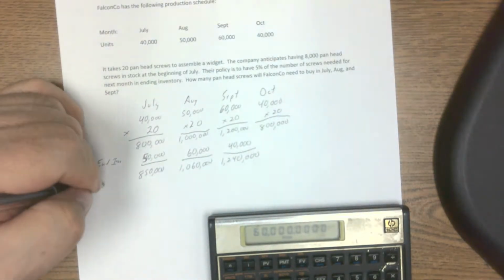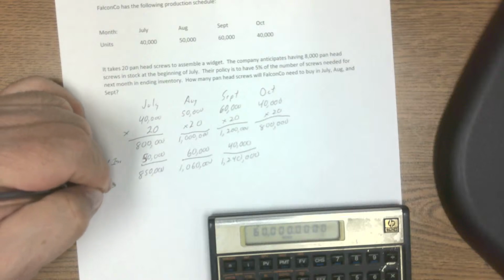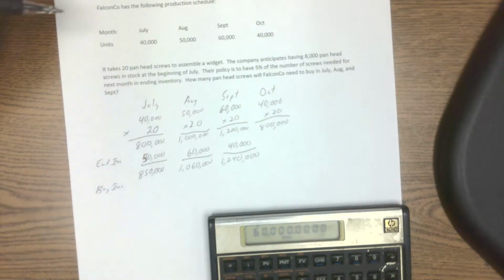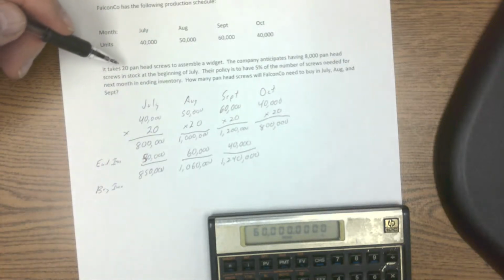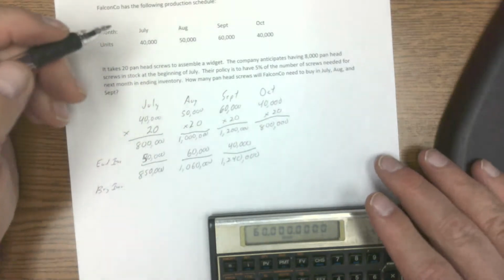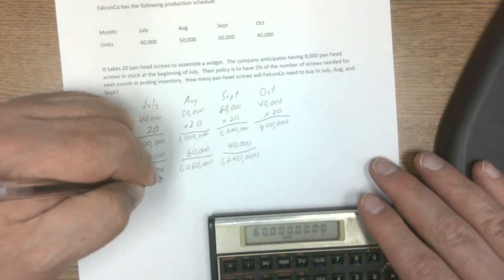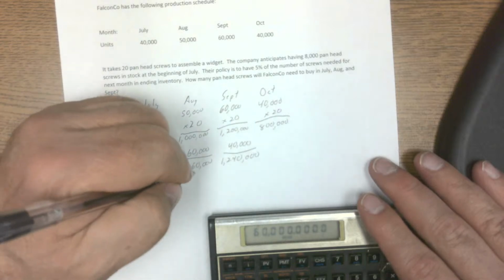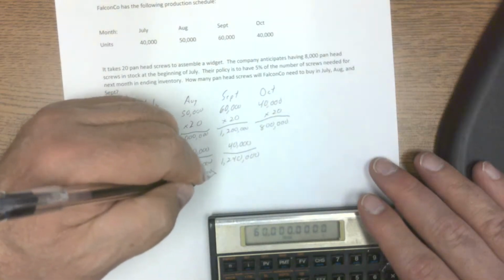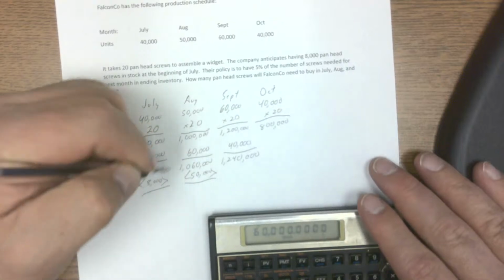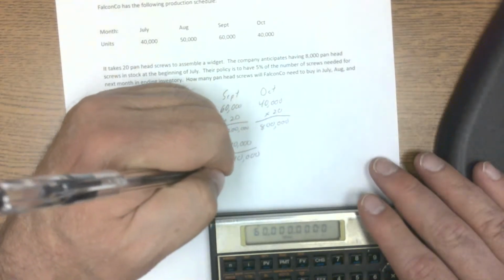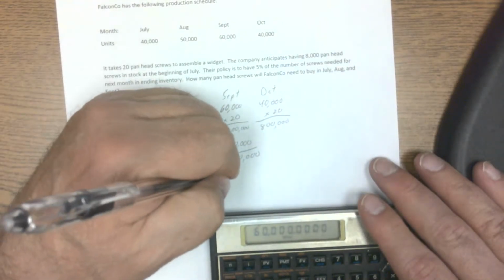And then we have to subtract off the beginning inventory. This time we're starting at the month where they're telling us how many they have. They only have 8,000 panhead screws in stock. So they're not following their policy here. So then we've got 50,000 here and 60,000 here.